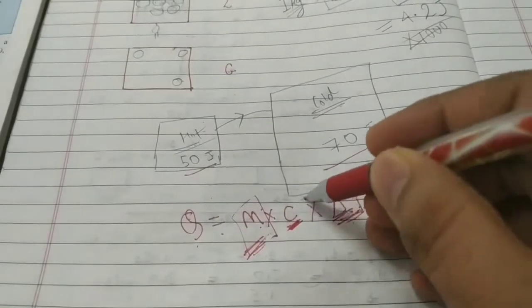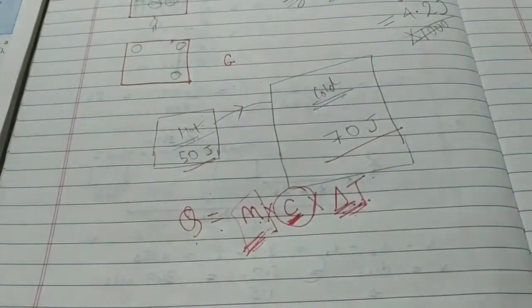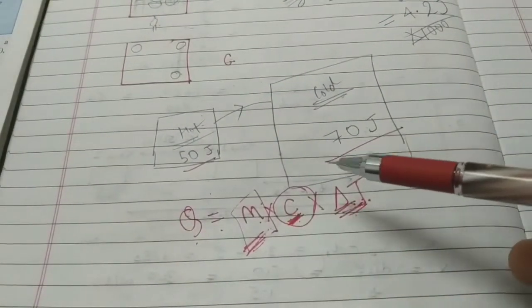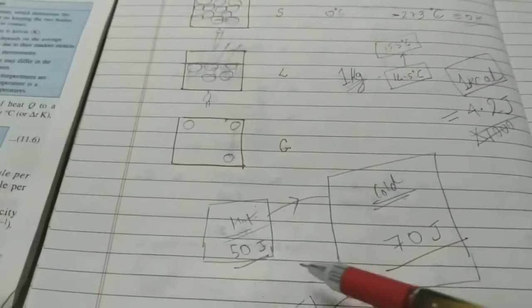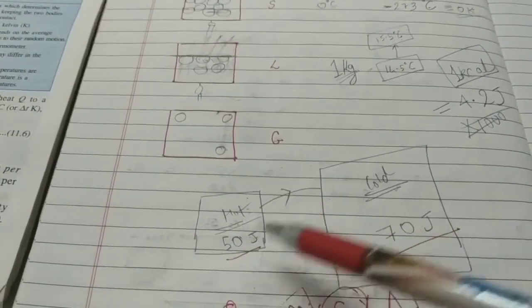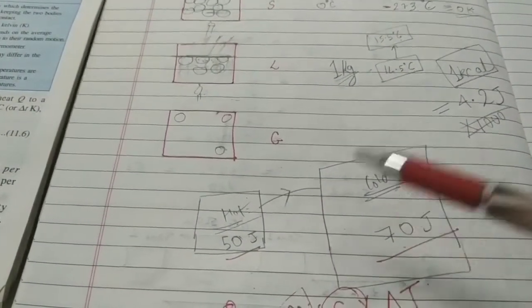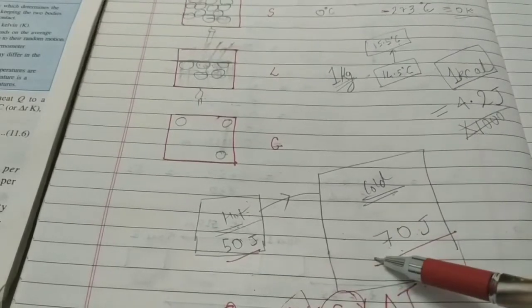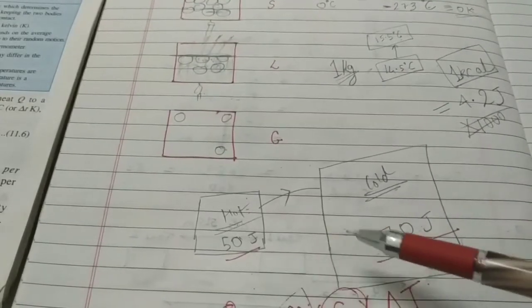But what is this third quantity, C? Before I talk about it, there is one more point I would like to discuss. If I were to mix these two buckets of water, 50 joules plus 70 joules, then the total water will have 120 joules of heat energy. So heat can be added like this.